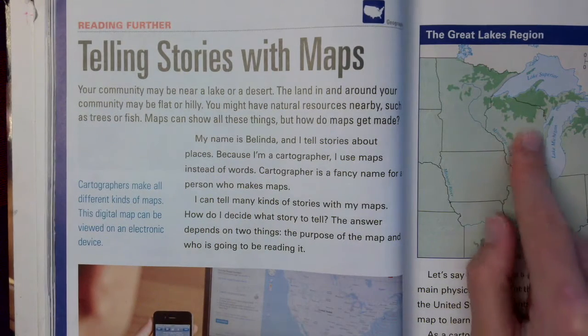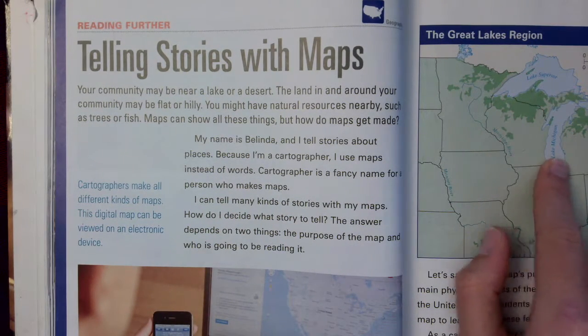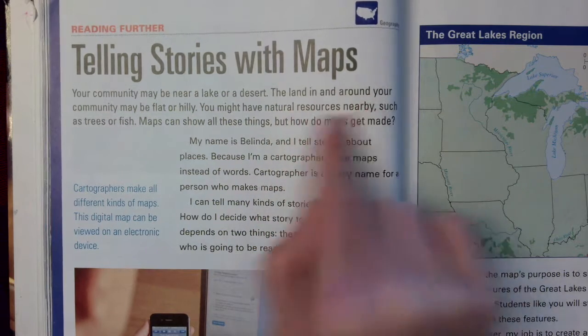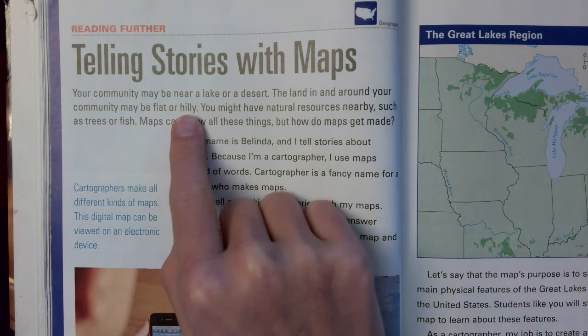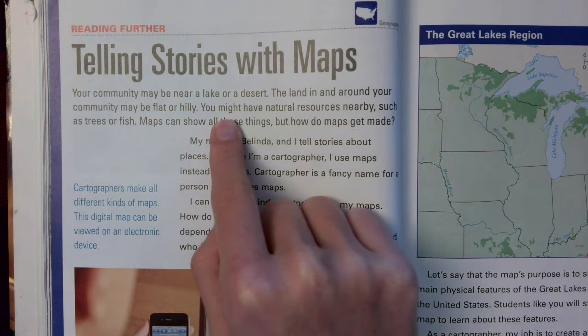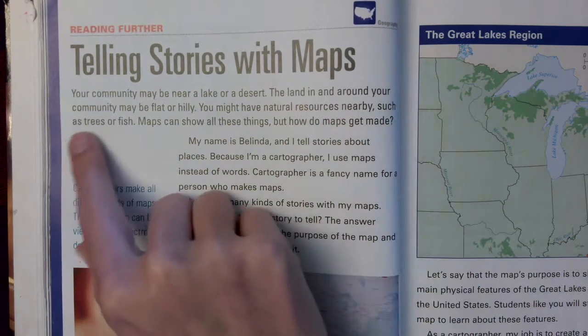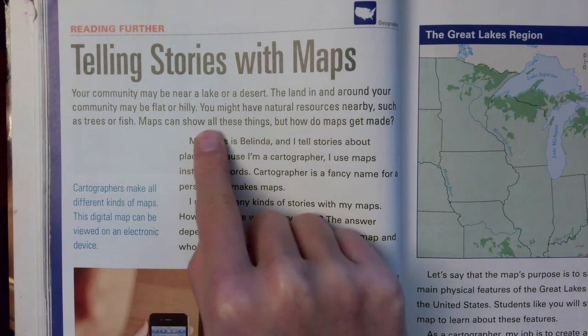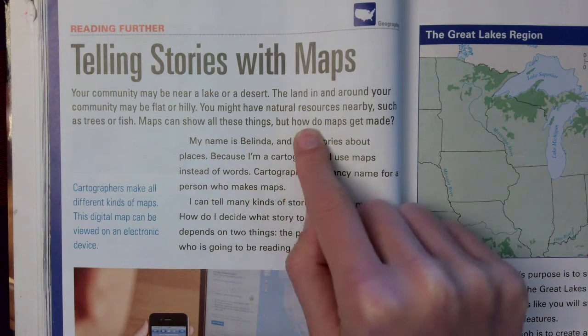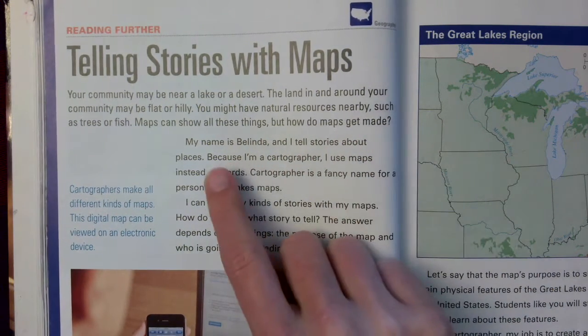Well, you can see right here, Wisconsin's right here. Yeah, we're right by Lake Michigan. The land in and around your community may be flat or hilly. You might have natural resources nearby, such as trees or fish. Maps can show all these things, but how do maps get made?